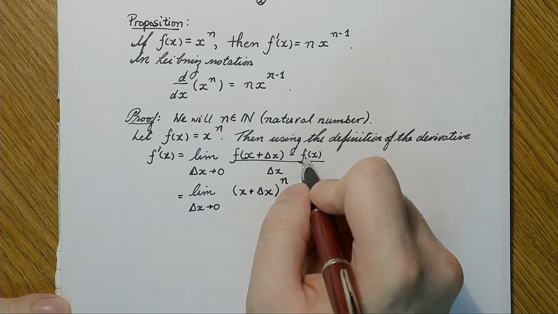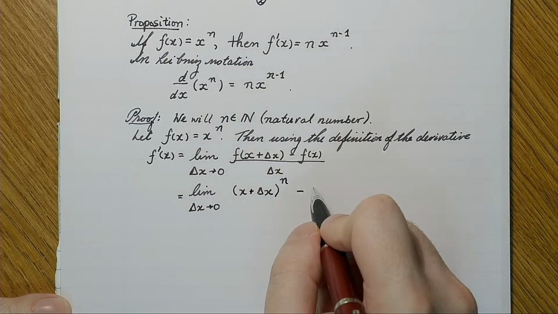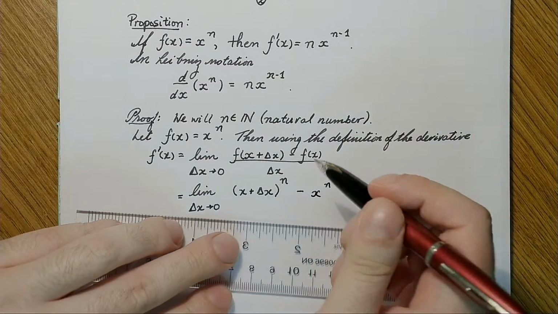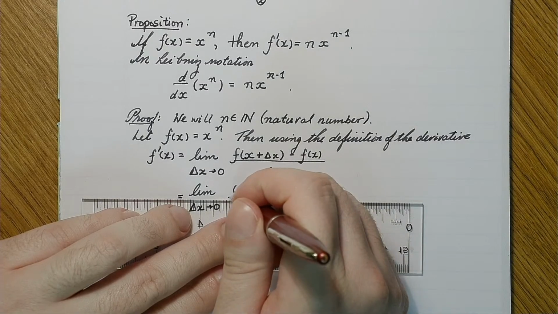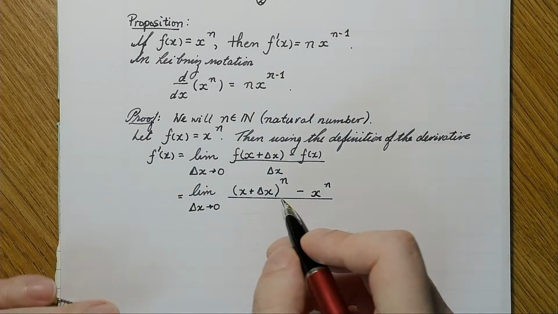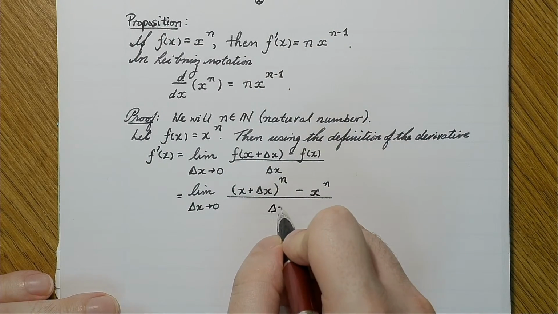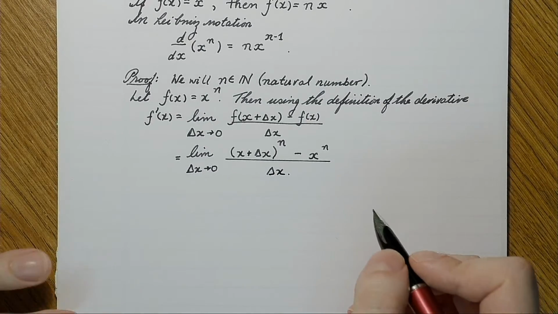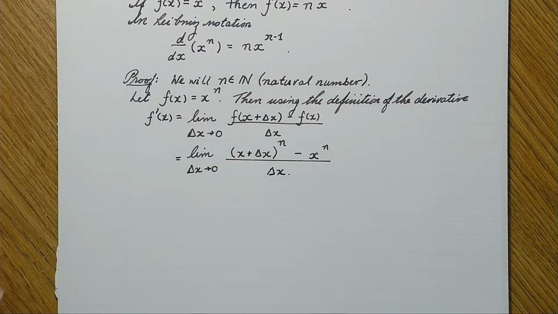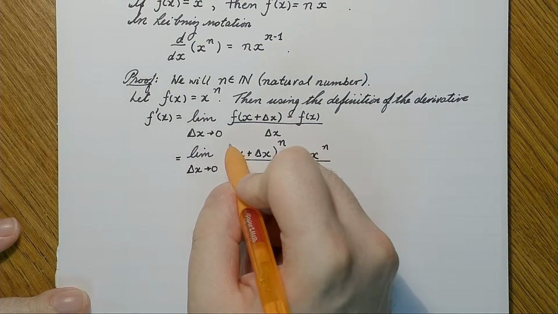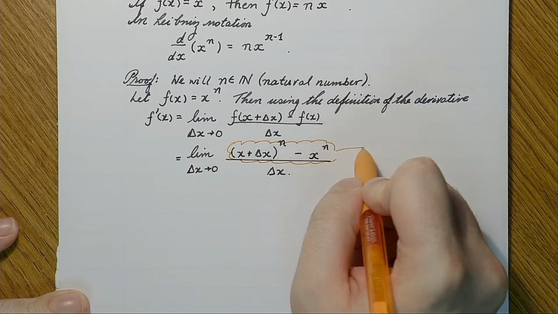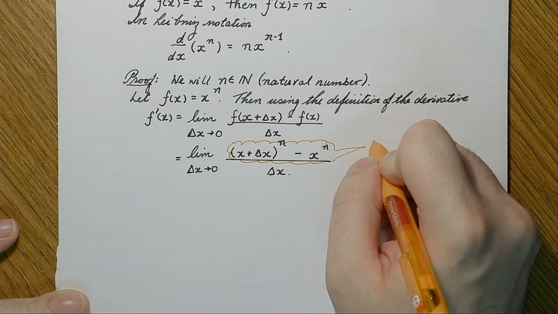And same thing, we have f of x, and in this case, our f of x is just x to the n, divided by delta x. Now this is the part that we need to factor.